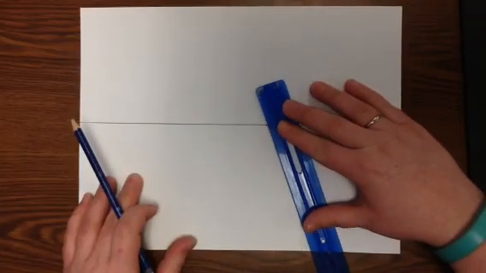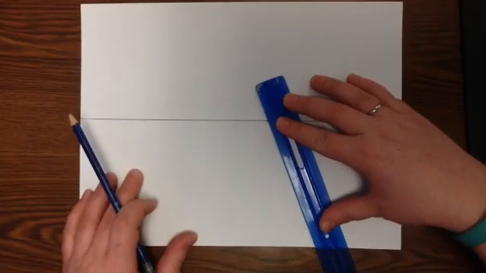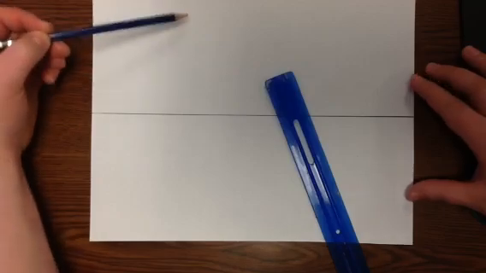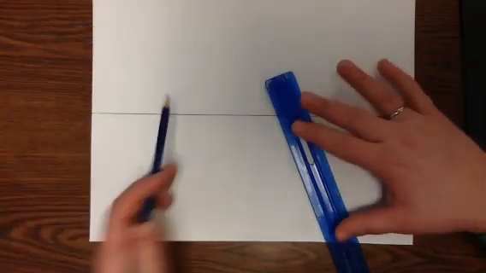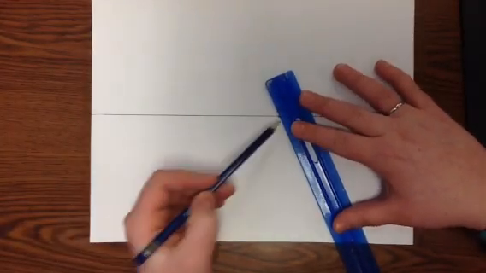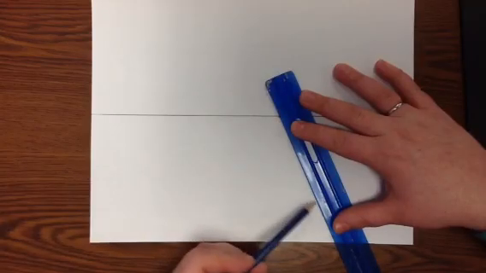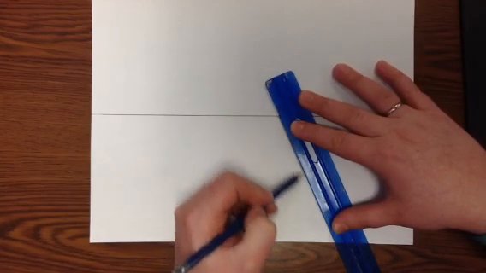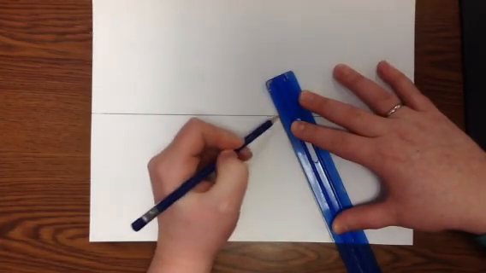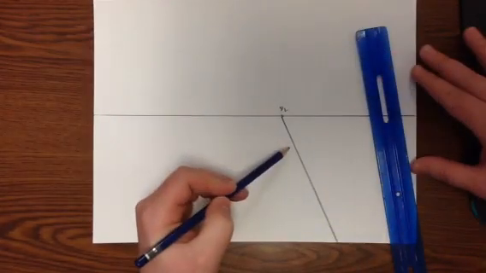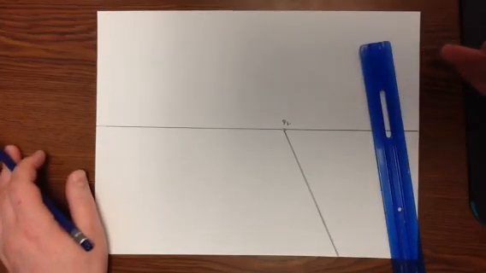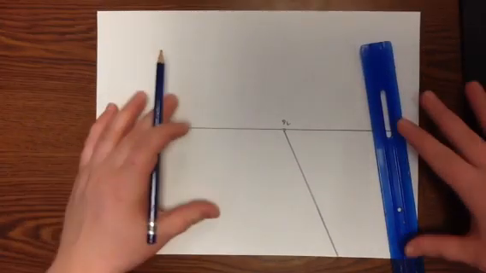Okay, and I'll explain that more as we go. But let's go ahead and start by putting in a road. So to put in a road, okay, we know that this is going to be our sky and this is going to be the ground. So to make a road, I'm going to come down from my vanishing point, kind of at an angle, and I'm going to draw a line. Now I'm going to press a little bit darker with my pencil so that you can see it on the video, but you can go ahead and draw a little bit lighter than what I'm doing.